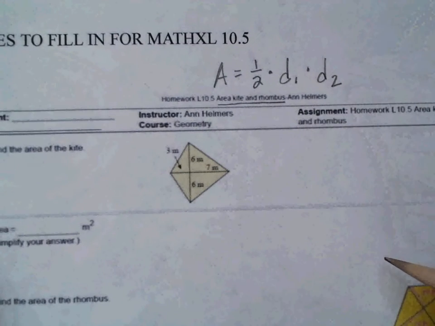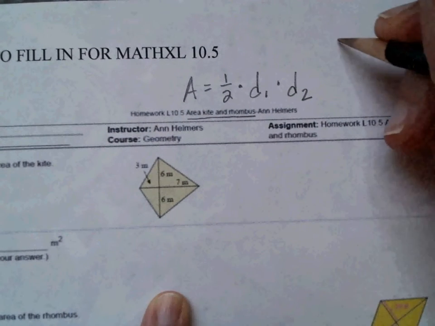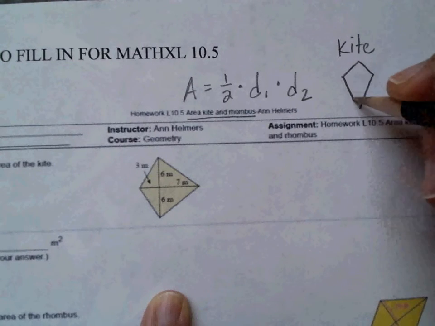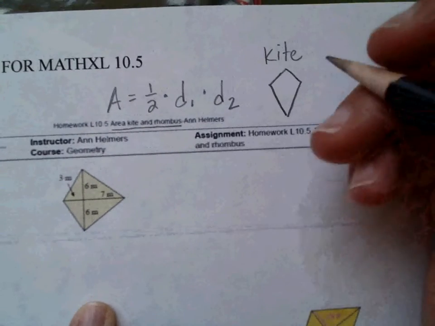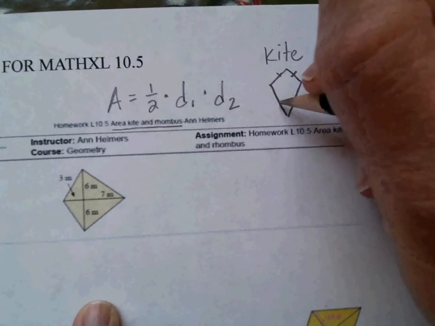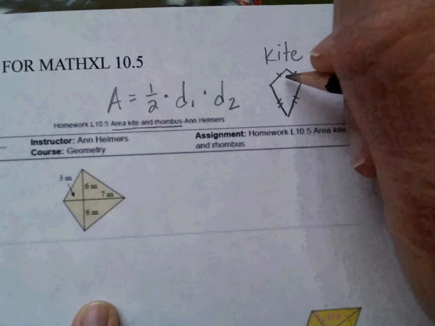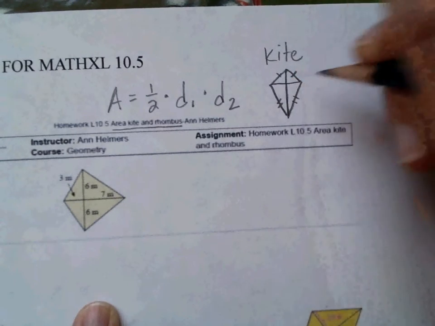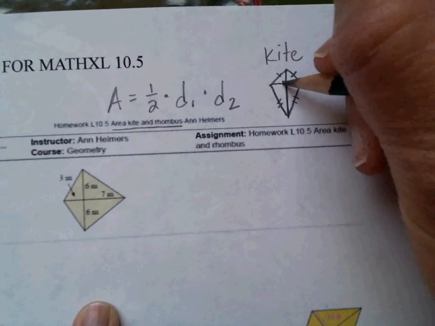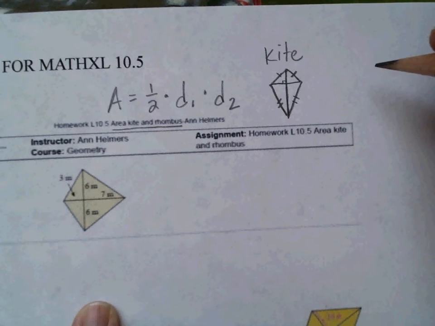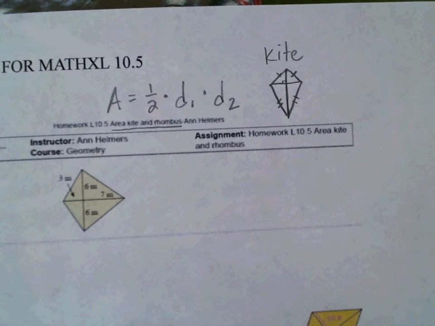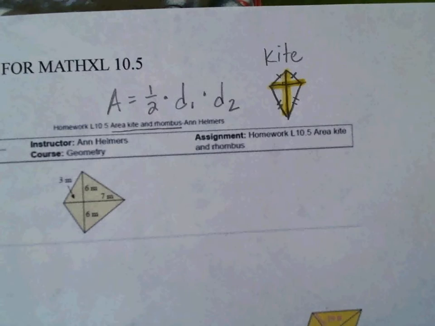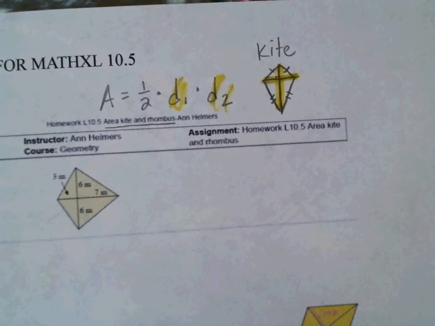On a kite, let me remind you what the kite looks like. You can remember it from a typical kite in the sky, but a kite is unique because it has two adjacent sides that are the same. The diagonals would be this straight line from here to here and the straight line from here to here. And it's unique because they form 90-degree angles, so you could use properties of right triangles in there. So where it says diagonal 1 times diagonal 2, you want the length of each of those.